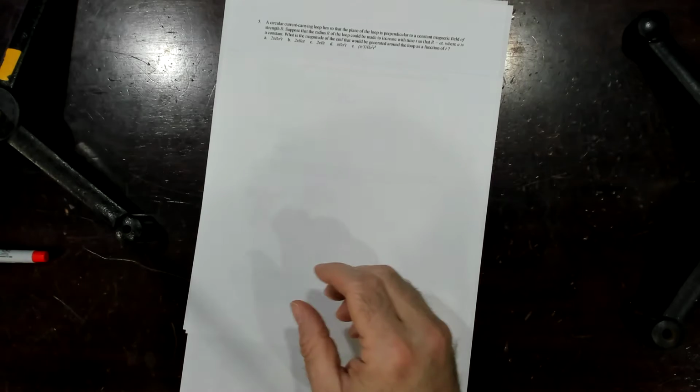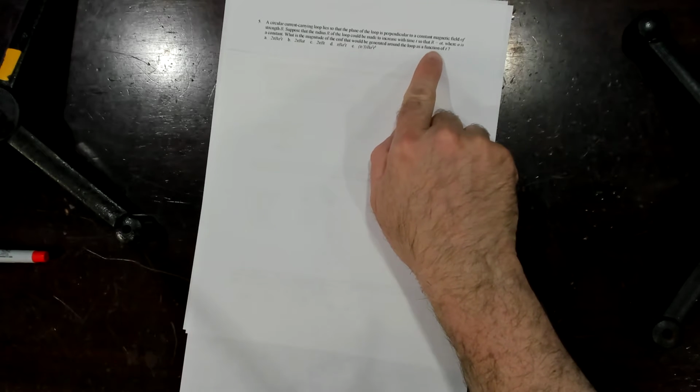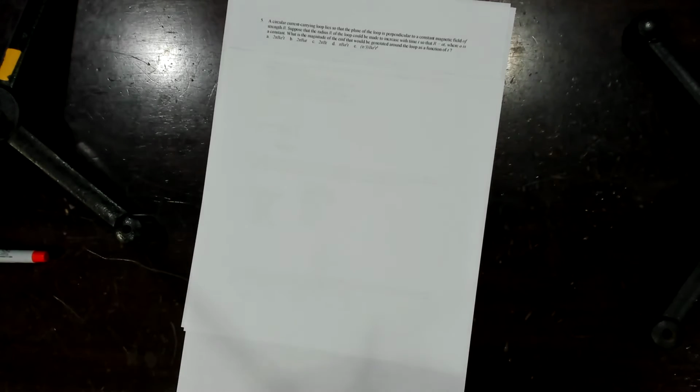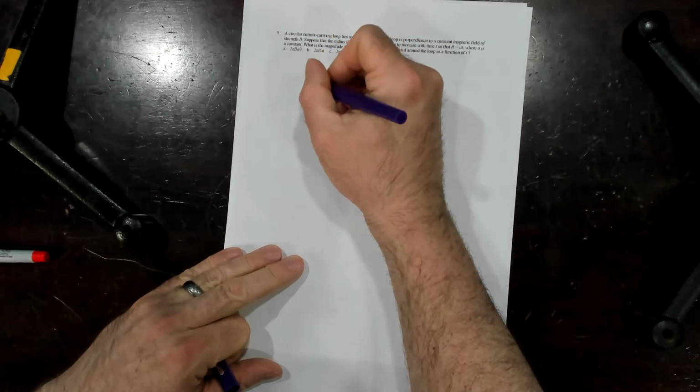So suppose the radius of the loop could be made to increase with time so that the radius is a times t, where a is a constant. What would be the magnitude of the EMF generated around the loop as a function of t? So they want the magnitude of the induced EMF.